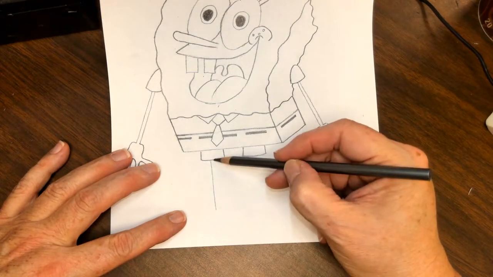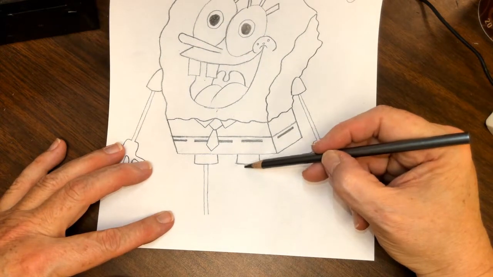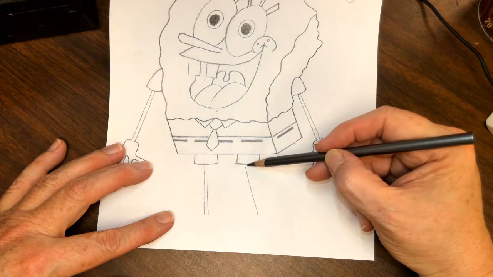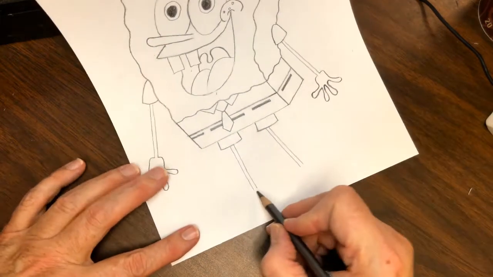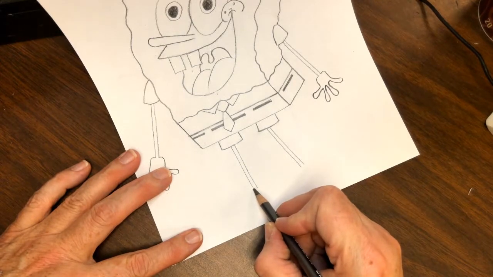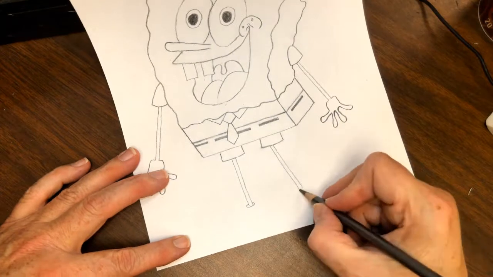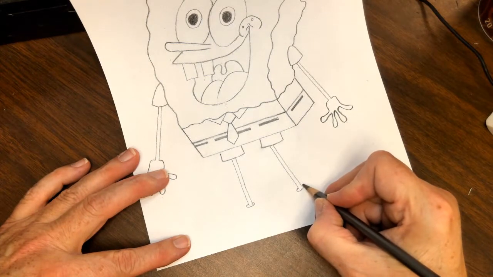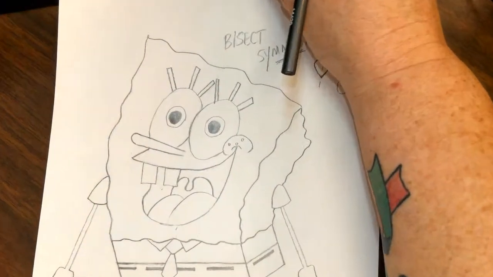Two long, skinny lines. This one's tilted back a little bit more because he's so happy he's about ready to just kick something, I guess. Little ring around each end there. Let me zoom in just a little bit.